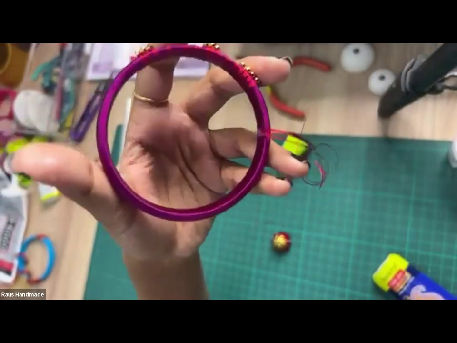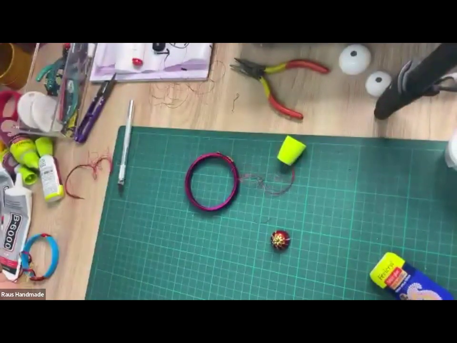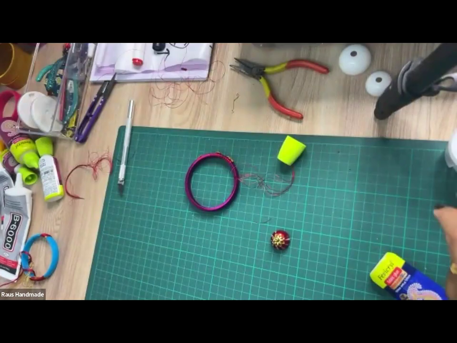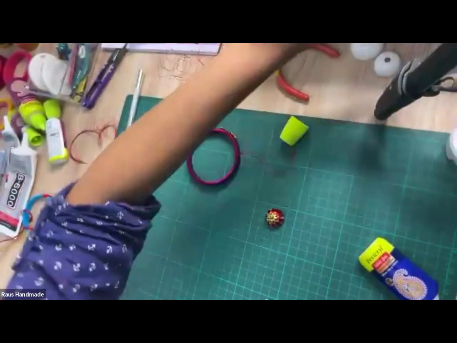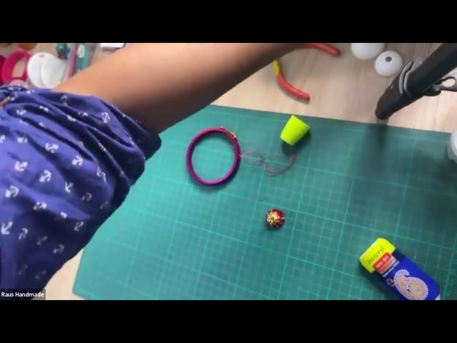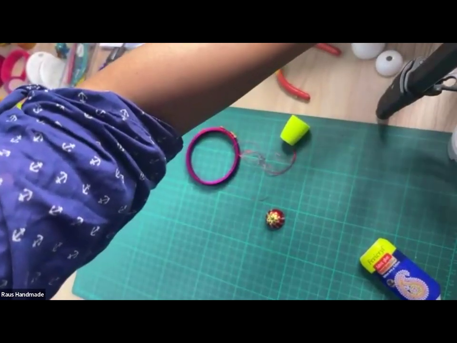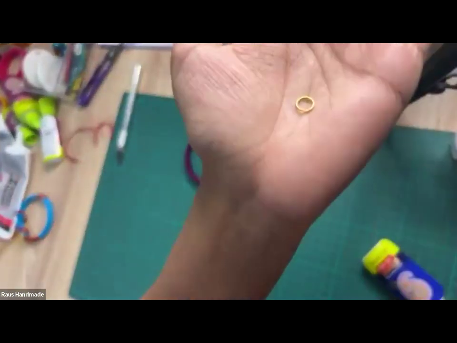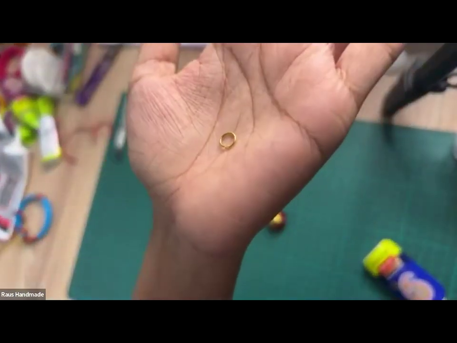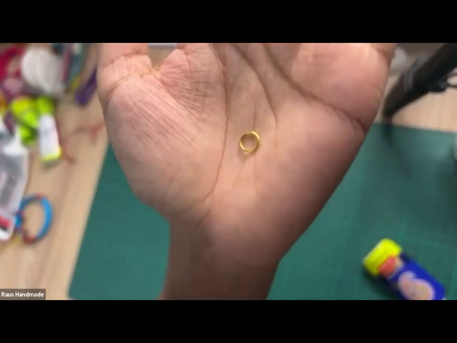And now what I am going to do is take a jump ring. Okay. This is called a jump ring. They have given you all such things.